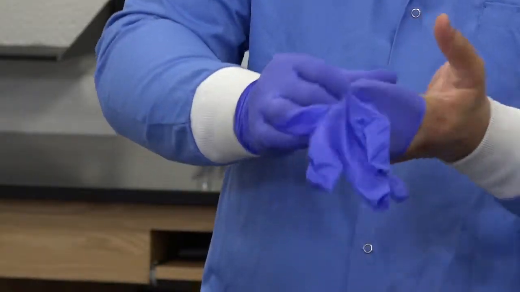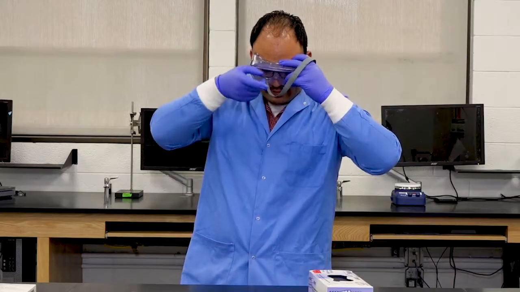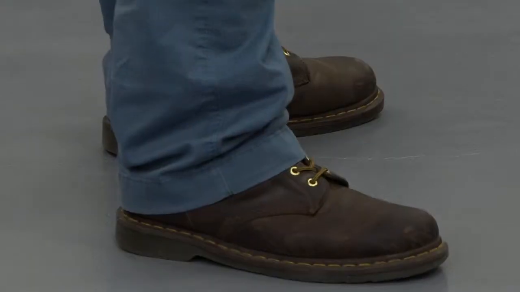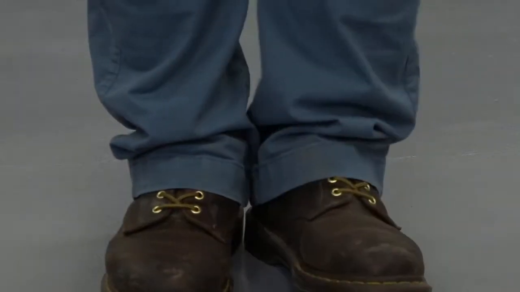All right, and for the next part, before we begin the experiment, let's make sure we have our personal protective equipment, like our lab coat, gloves, and goggles. And of course, we want to have our pants covering our ankles and toes. Let's get started.